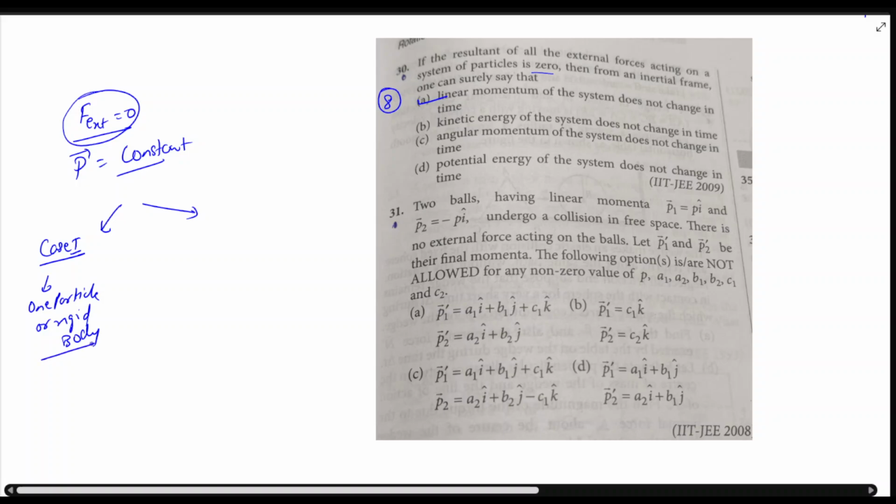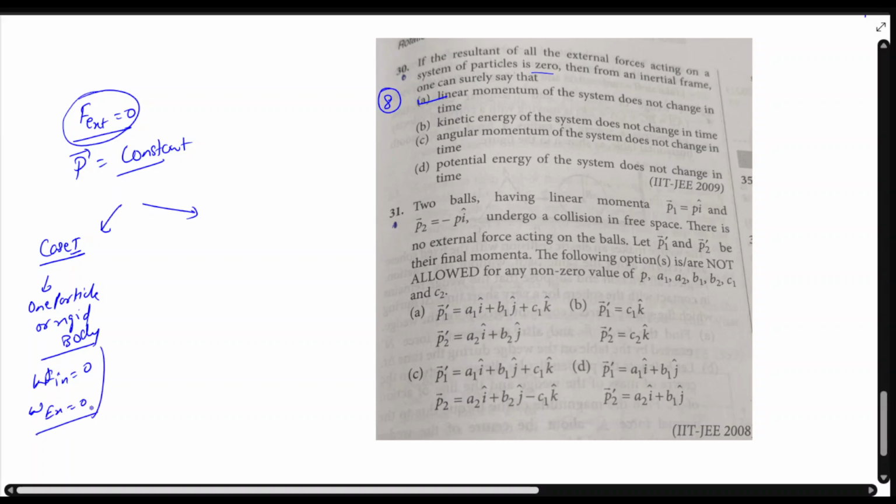Then the work done by internal forces is zero. And in this question, it's saying there is no external force, so the work done by external forces must also be zero, right? So in this case, the kinetic energy will be constant.